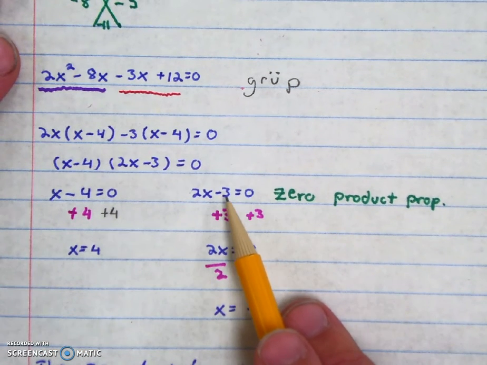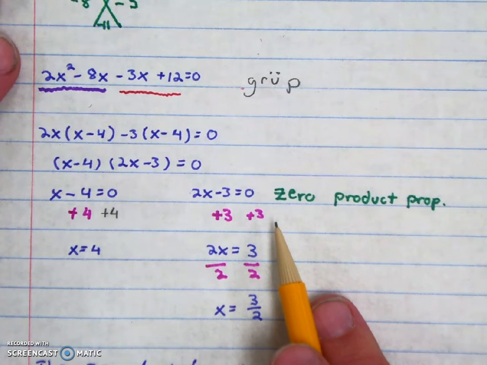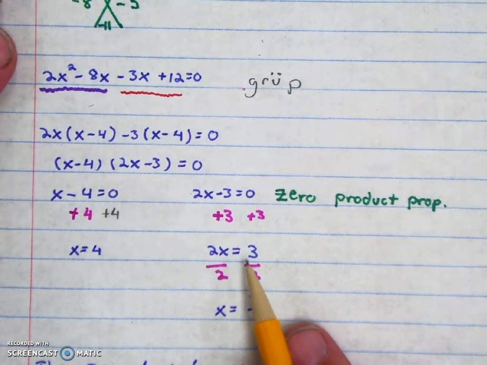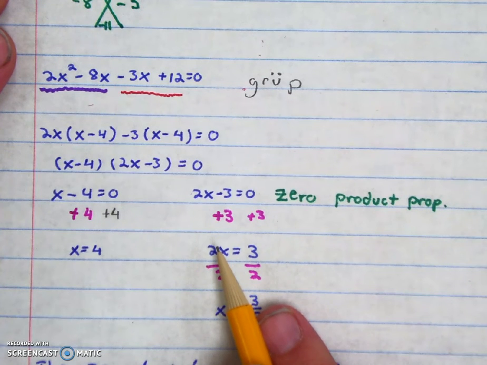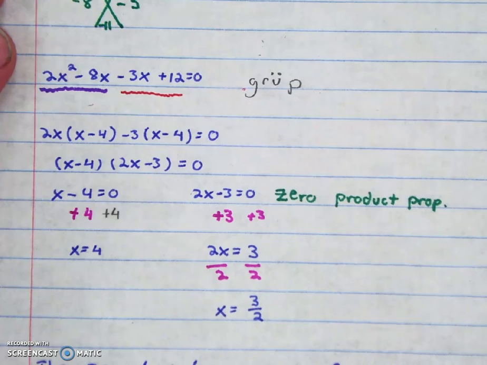What's the inverse operation of subtraction? It's addition again. So we can add 3 to both sides. We get 2x equals 3. What's the inverse operation of multiplication? It's division. So we can divide 2 from both sides. And we get x equals 3/2.